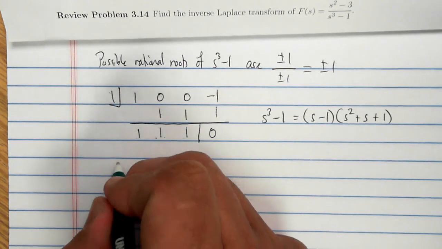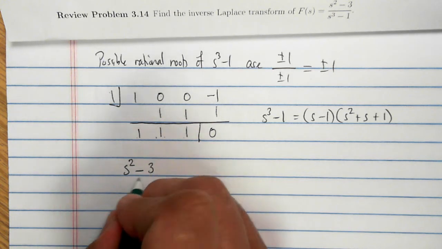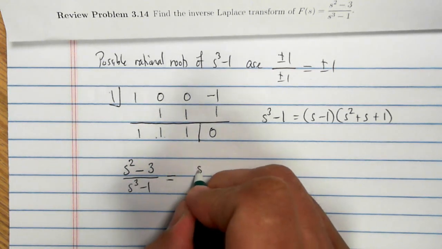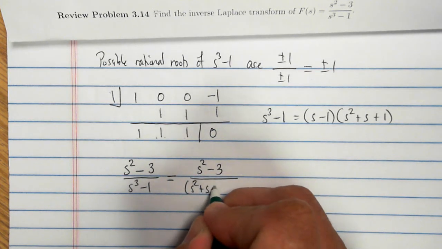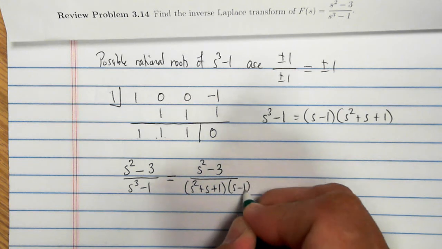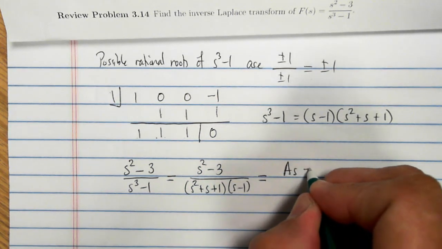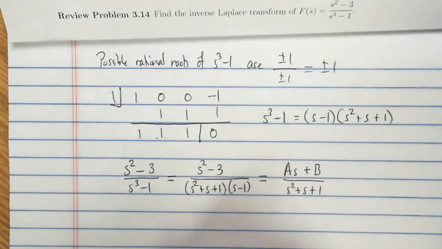Okay, so let's now take a look at the fraction s squared minus 3 over s cubed minus 1. This is going to be equal to s squared minus 3 over s squared plus s plus 1, s minus 1. So this breaks up into two parts: as plus b over s squared plus s plus 1.